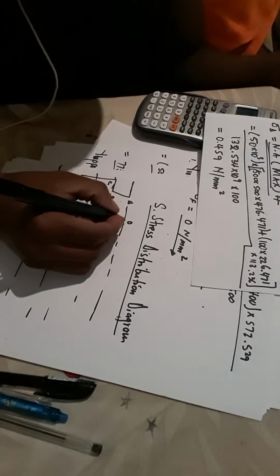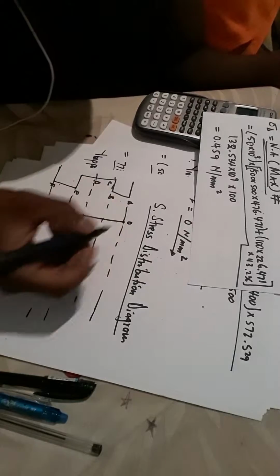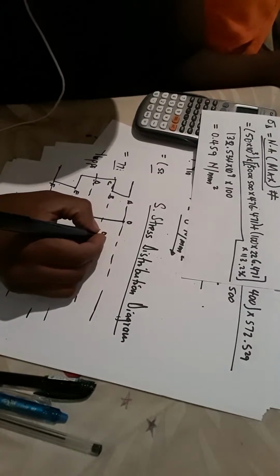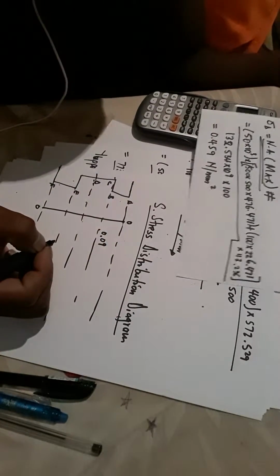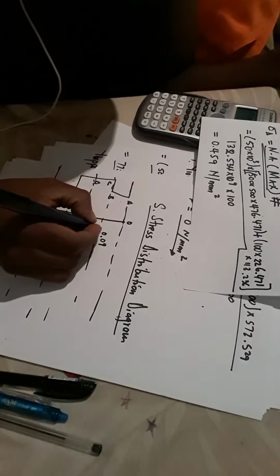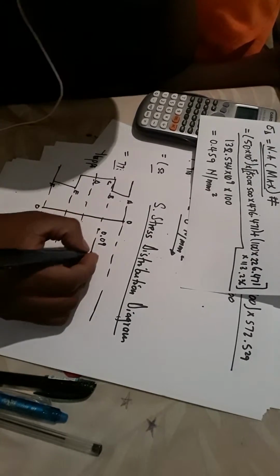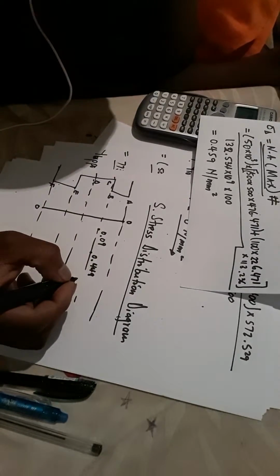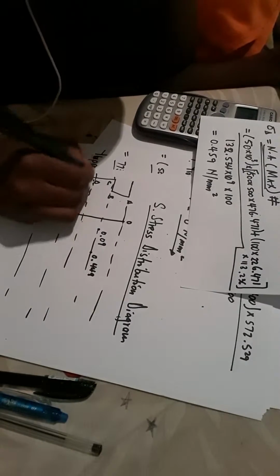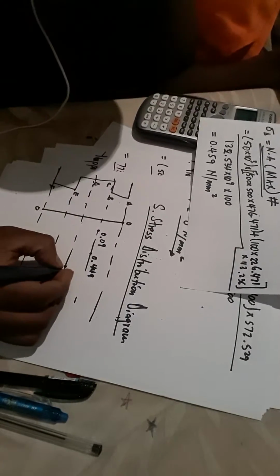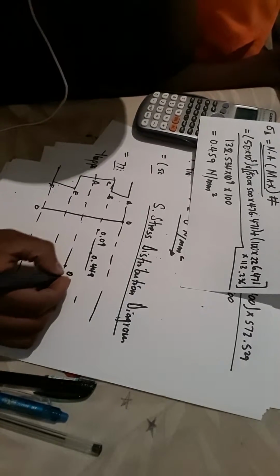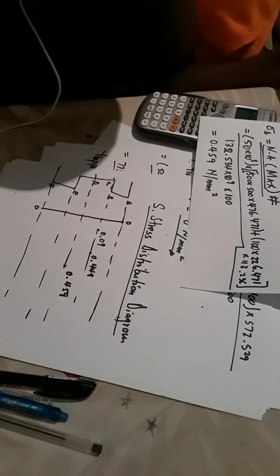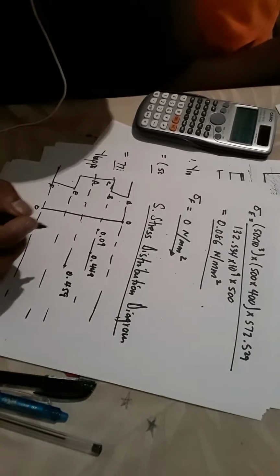Shear stress at A, we got it to be 0. Shear stress at B, we got it to be 0.09. Then we calculated shear stress at C, which we got to be 0.449. Then shear stress at D, which is the neutral axis, is 0.459.